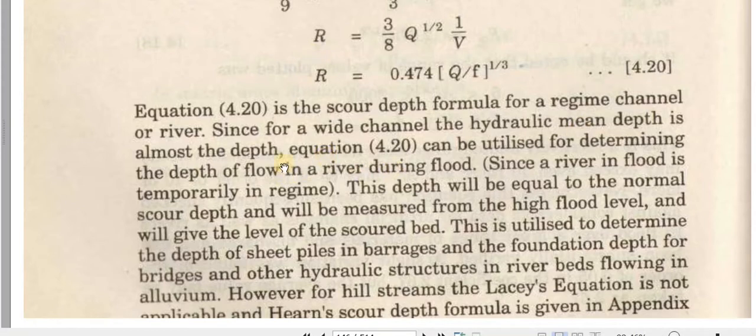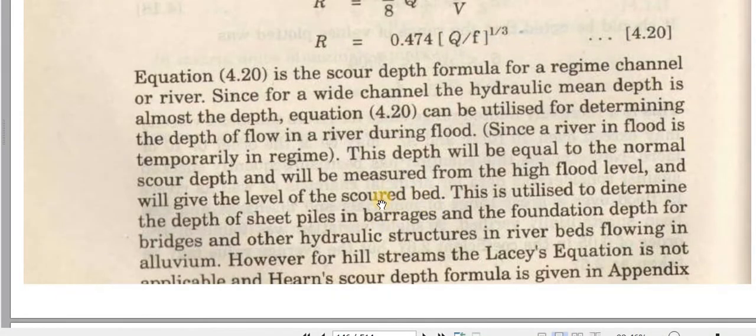And since for a wide channel the hydraulic mean depth is almost the depth, equation 4.20 can be utilized for determining the depth of flow in a river during flood. Since a river in flood is temporarily in regime, this depth will be equal to the normal scour depth and will be measured from the high flood level, and will give the level of the scoured bed. That means the maximum scouring that will occur in flood will be counted as R.